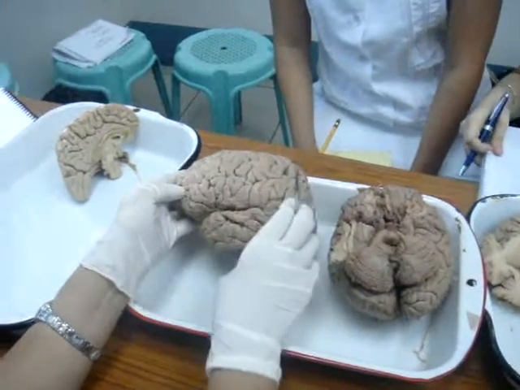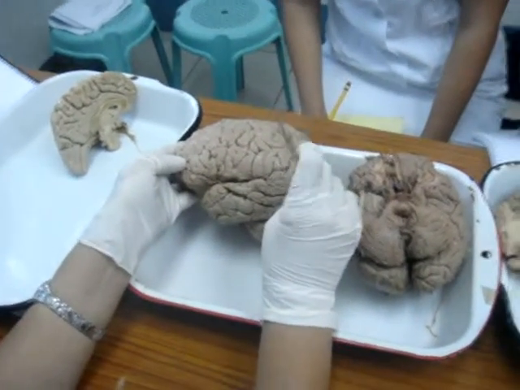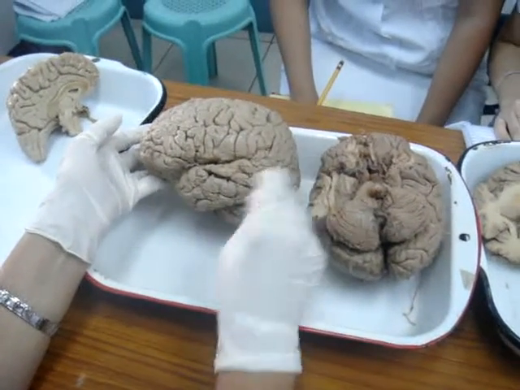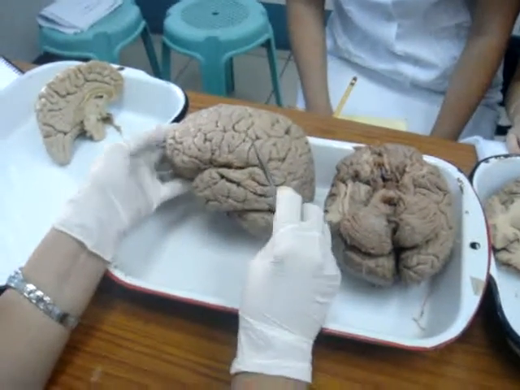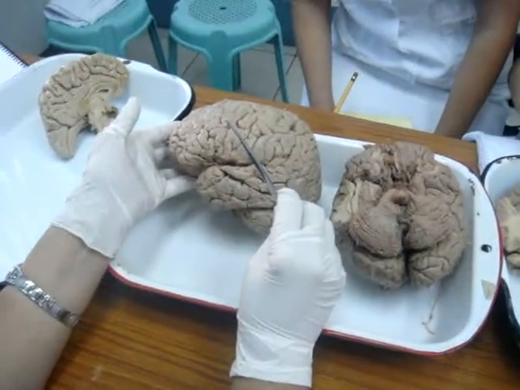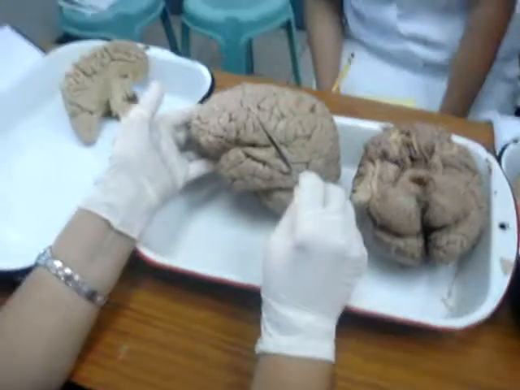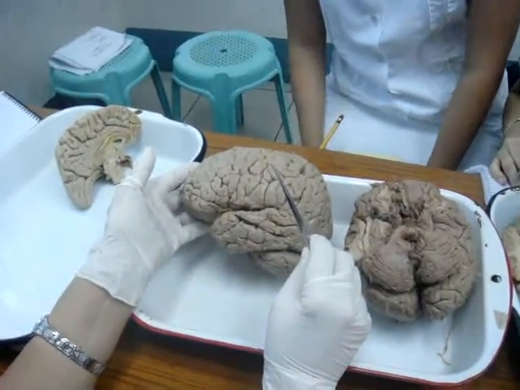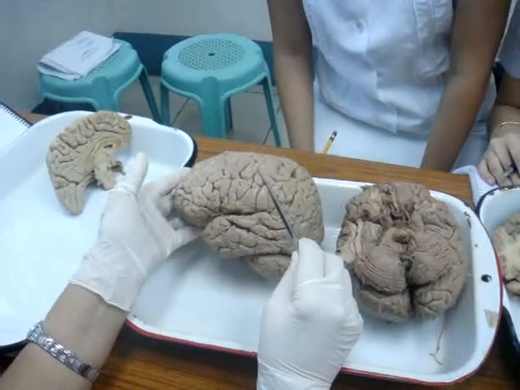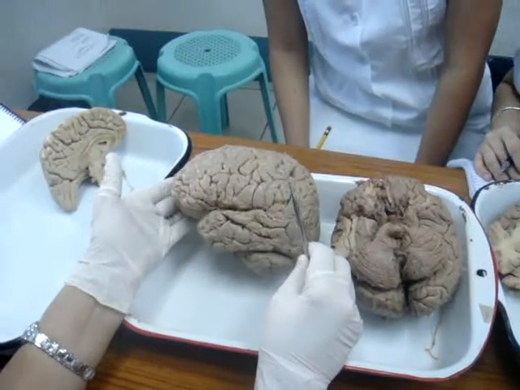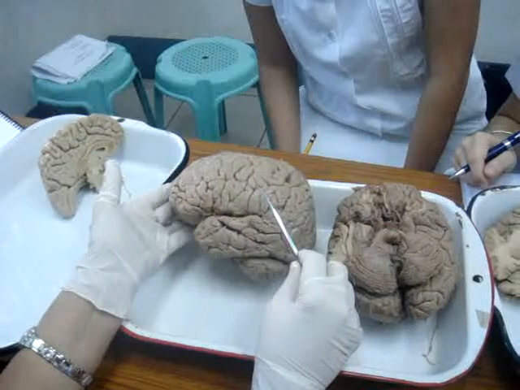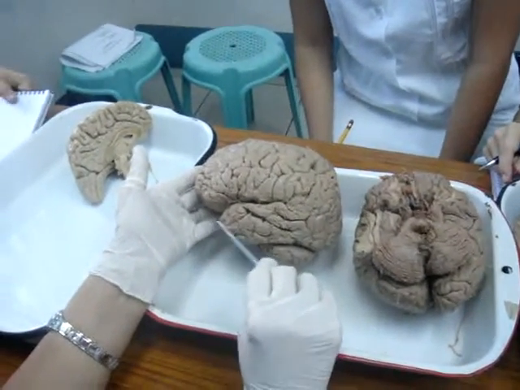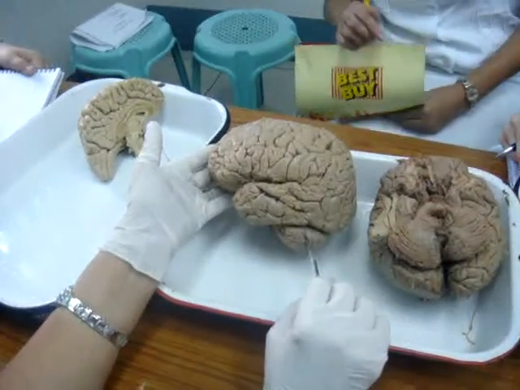Are you looking at the left or at the right brain? Left. Why do you say it's left? What are your landmarks? Temporal pole. What else? The cerebellum.